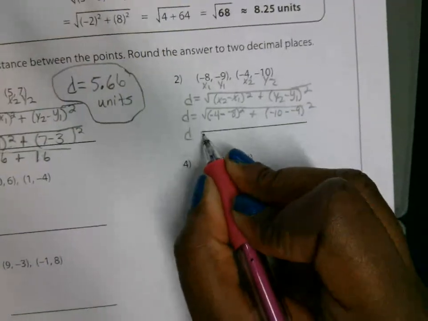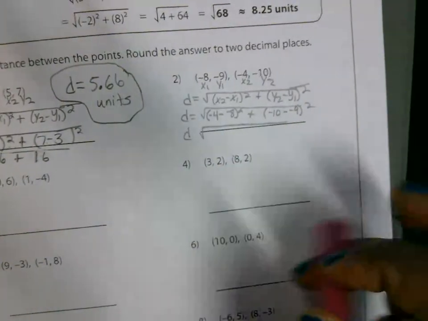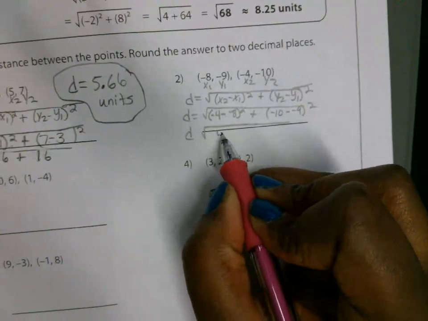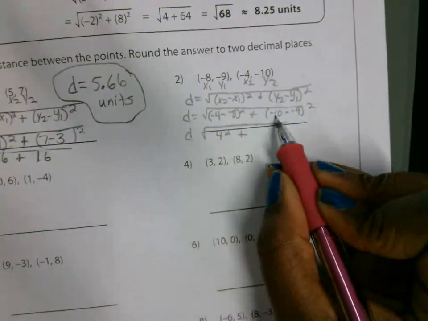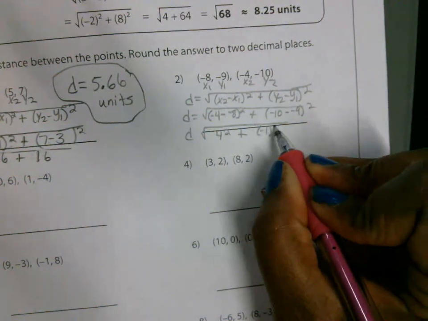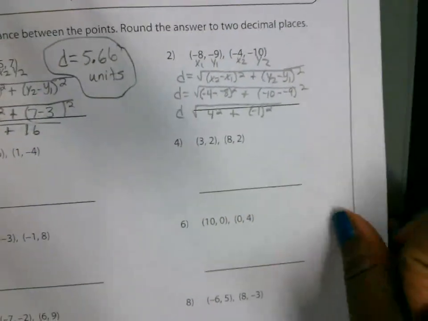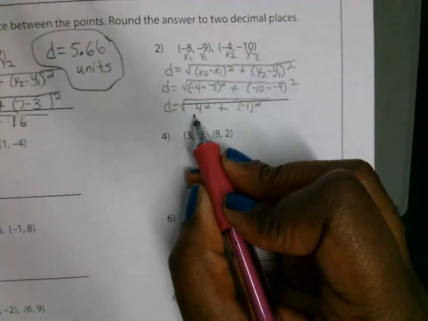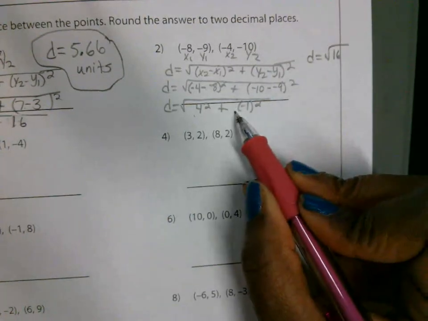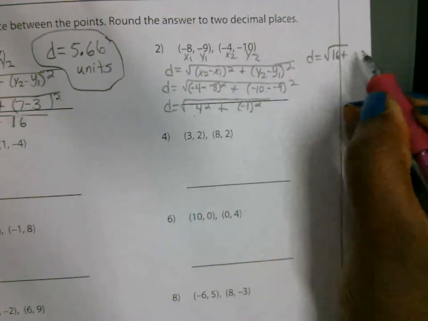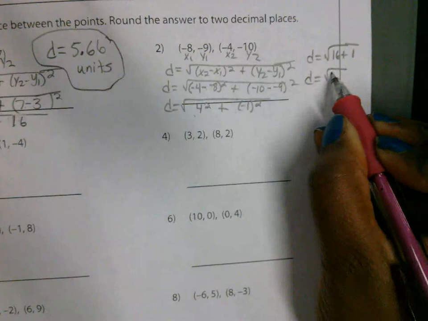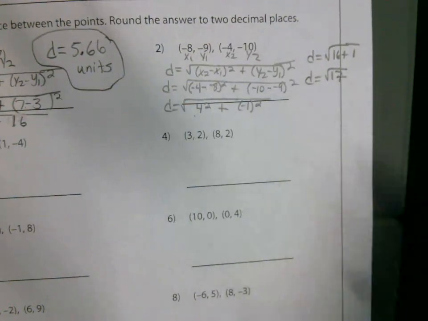So now what is -4 minus -8? That's +4, and we square it. Plus, what's -10 minus -9? -1, and we square -1. All right, so what is 4 squared? We got 16, plus, what's -1 squared? +1. So now we're doing the square root of 17, because 16 plus 1 is 17.